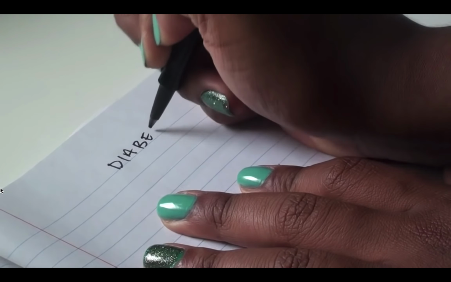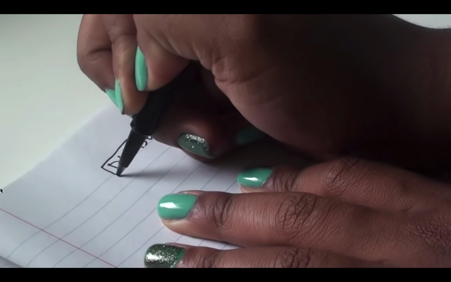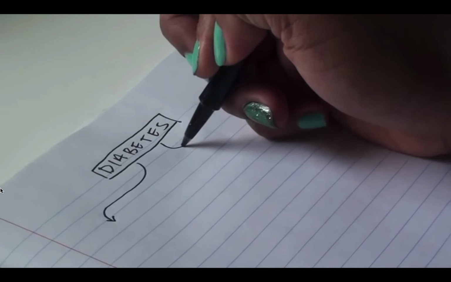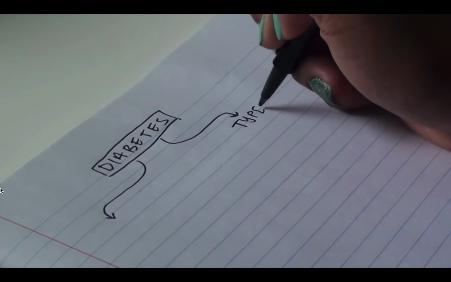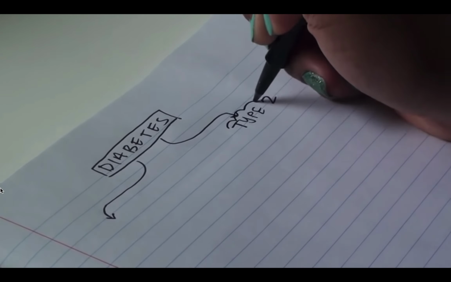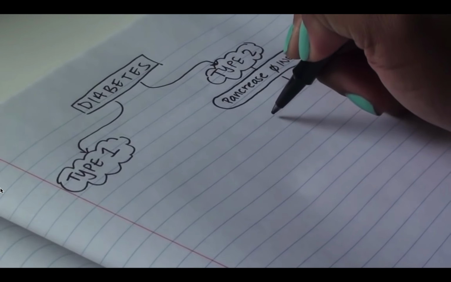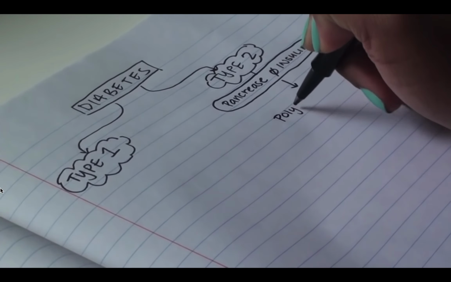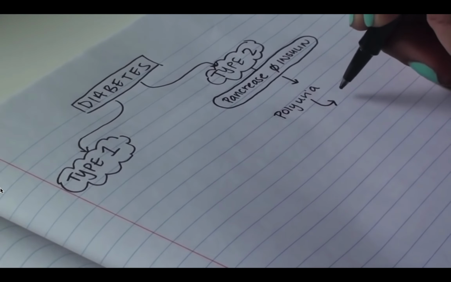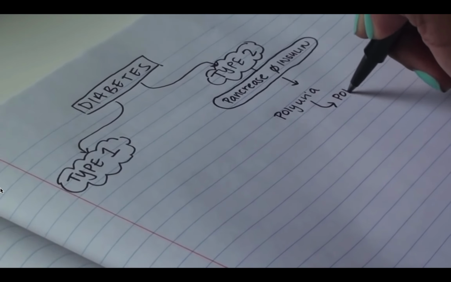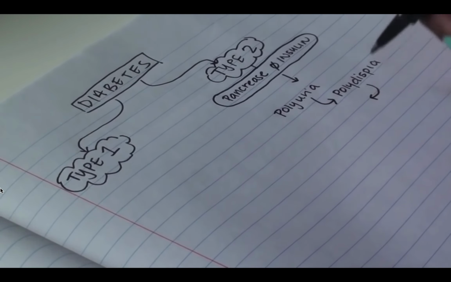Now the catch with mind maps is that you need to have already gone to lecture or read the material for the particular section. You're going to start off with a blank piece of paper, and either in the middle or at the top of the section you're going to write the main topic. From there you're going to branch off into the different sections that make up that particular topic. As you can see here, I'm basically breaking down the different types of diabetes into type 1 and type 2. I'm going into what causes each of them, and then what are some of the signs and symptoms of diabetes.